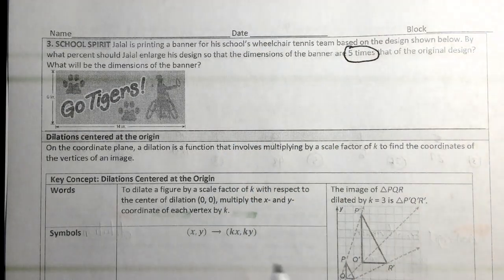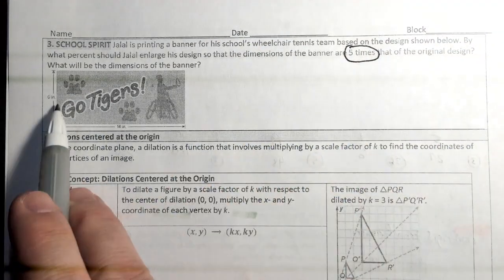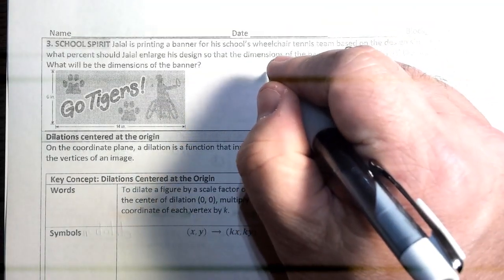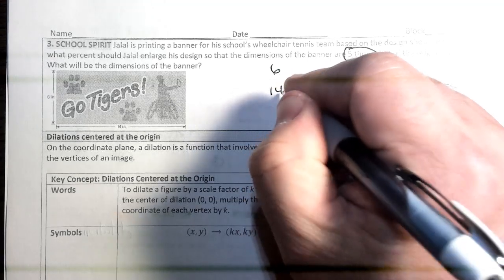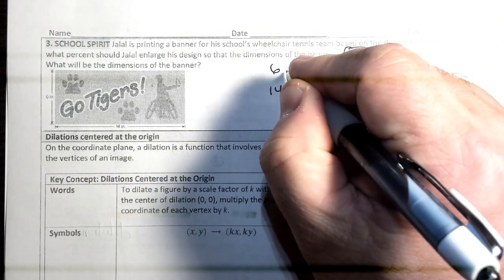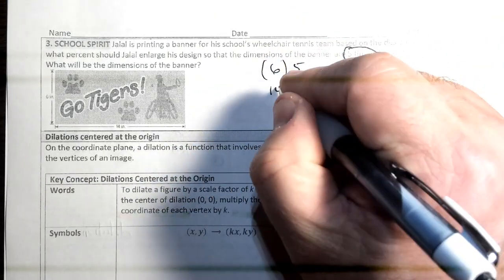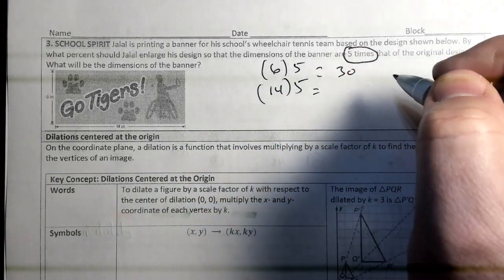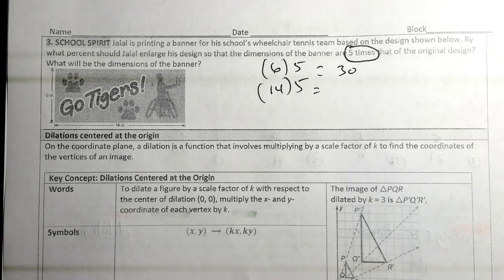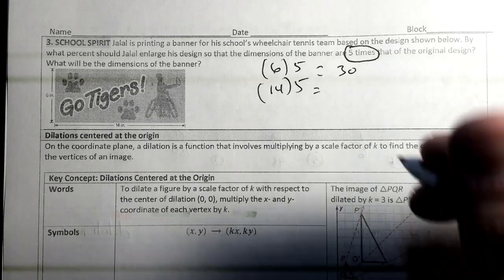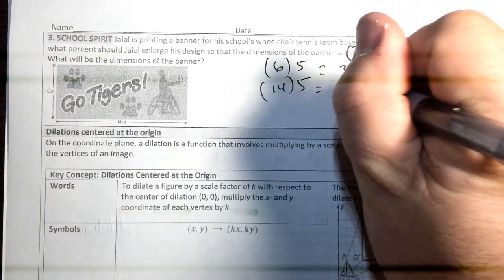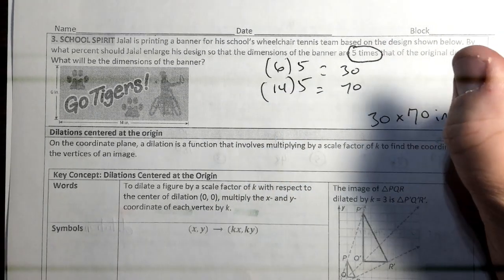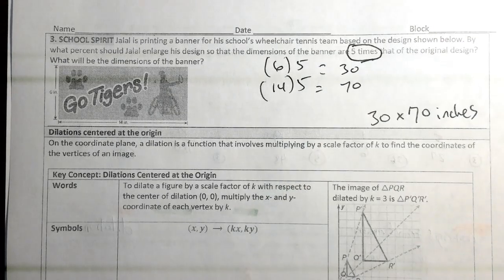5 times. So original is 6 by 14. If it's 5 times, it's 6 times 5, 14 times 5. 6 times 5 is 30. 14 times 5 is 70. So the new dimensions will be 30 by 70 inches because we enlarged it by 5.